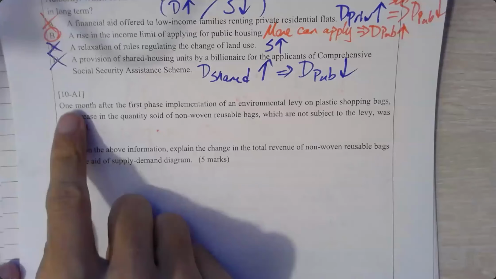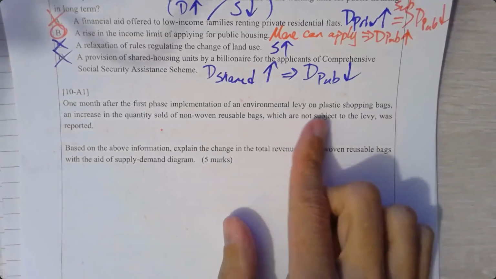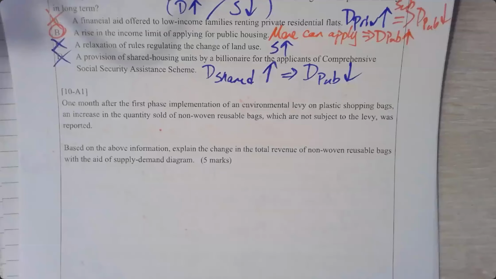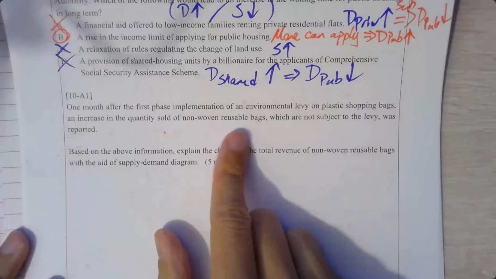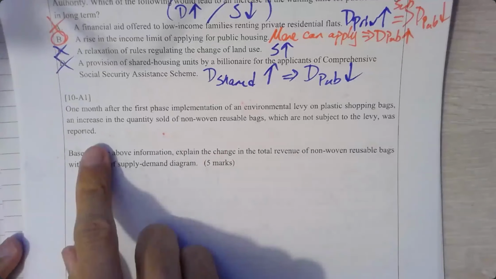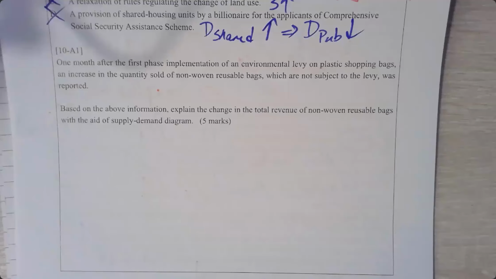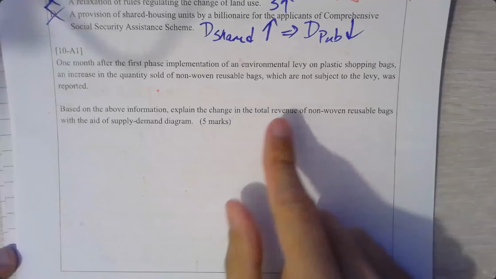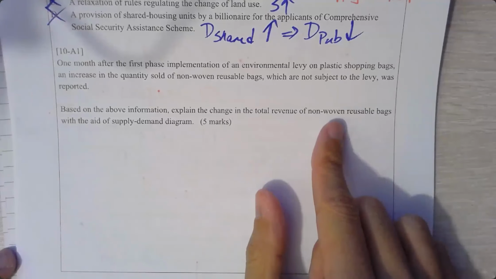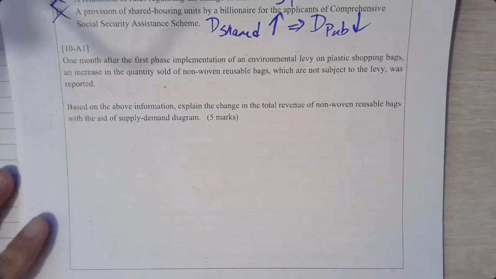OK, now here. One month after the first phase of implementation of environmental levy on plastic shopping bags, it was actually 10 years ago, the plastic bag levy was in 2009. An increase in the quantity sold of non-woven reusable bags was reported. Now based on the above information, explain how the change in the total revenue of these non-woven bags. Now let's use words first.